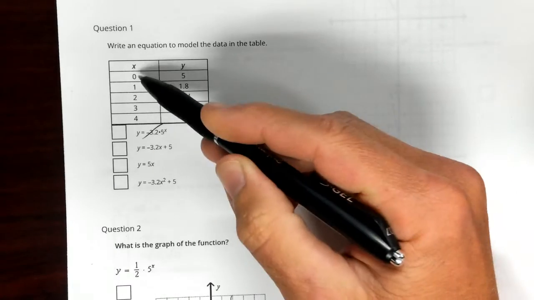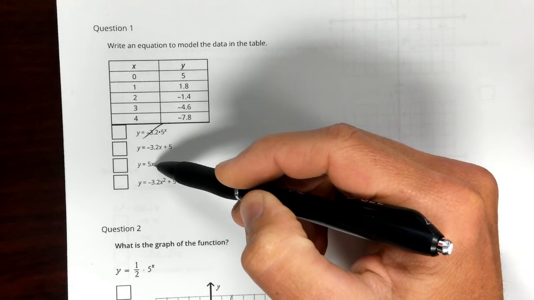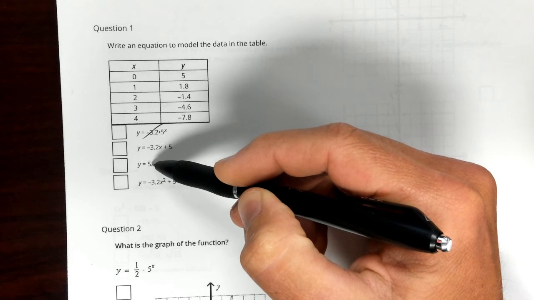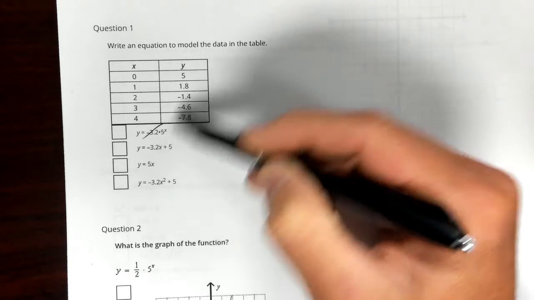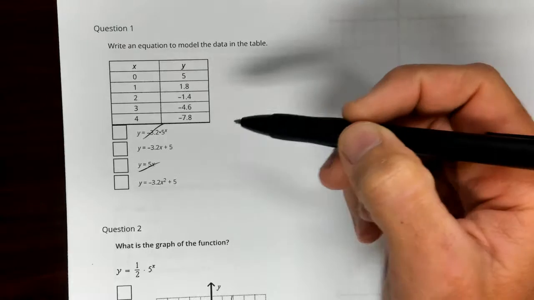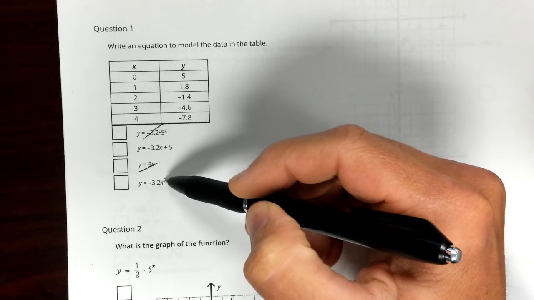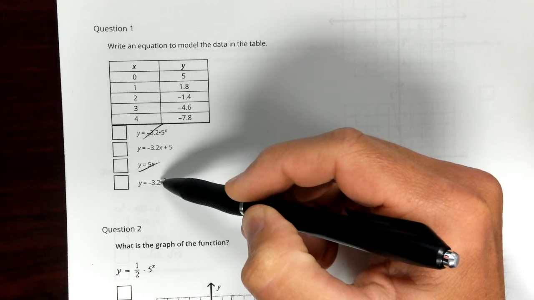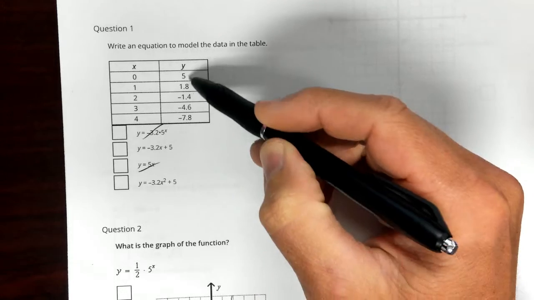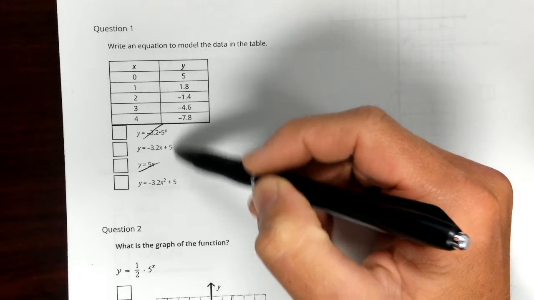If I plugged in 0 for this one, I've got 5 times 0, which is 0. Y does not equal 0, y equals 5. That one goes. Again, if I plugged in 0 here, I've got 0 squared, which is 0, so anything times 0 is 0, and you get y equals 5. So that one stays. So now you're choosing between these two.